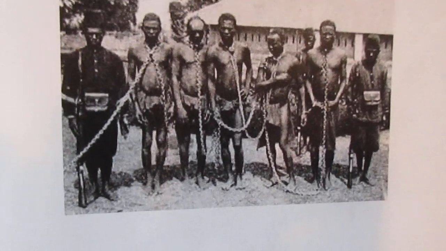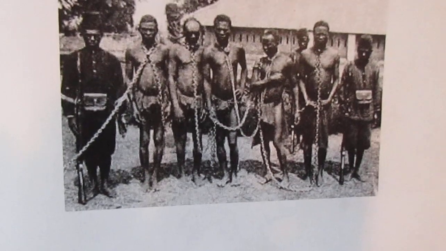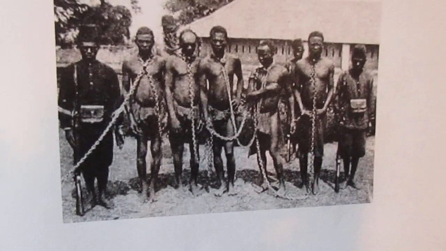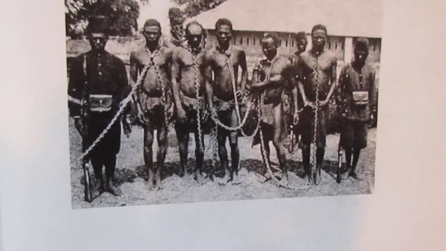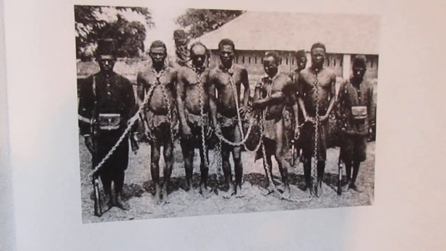Why would they take this picture? They want the visual of this to be black people capturing black people. But we know that these are Leopold's soldiers, following orders. Right, they're following orders, exactly. That's what they have to understand.